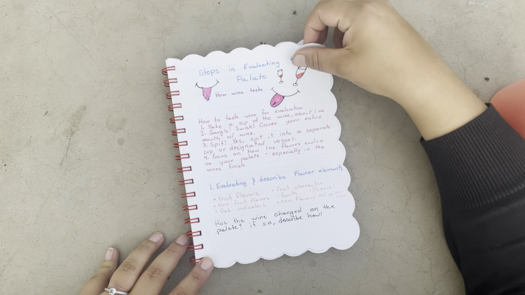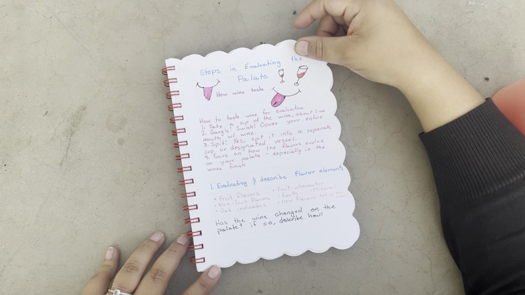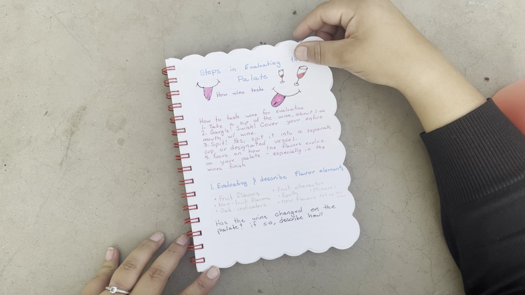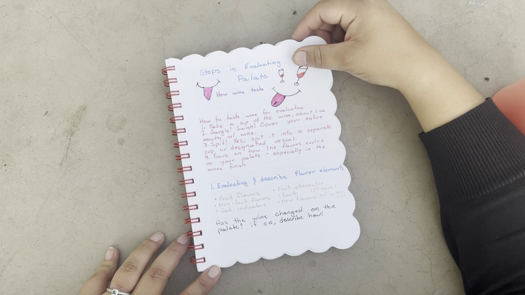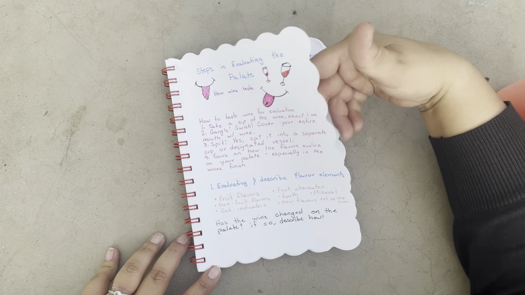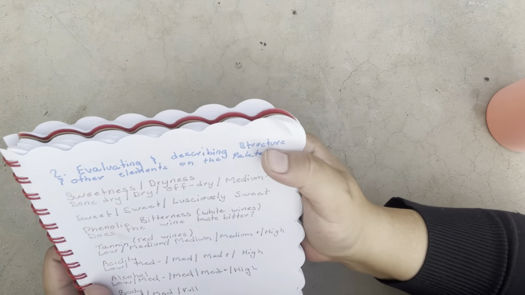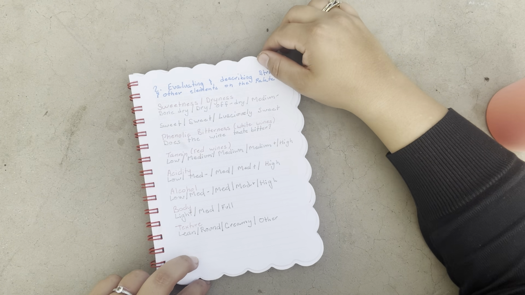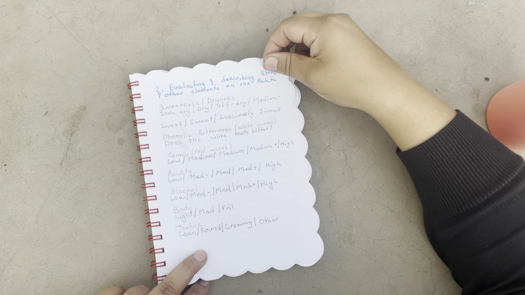Anyways, number 1. We're going to evaluate and describe the flavor elements. Flavor elements consist of fruit flavors, non-fruit flavors, oak indicators, fruit character, earth, mineral, and new flavors that are not on the nose. A question to ask yourself is: has the wine changed on the palate, and if so, describe how. Sometimes you will feel like a wine evolves on your palate in real time.